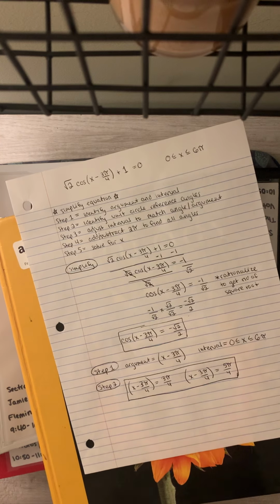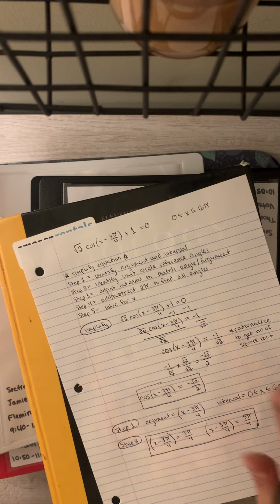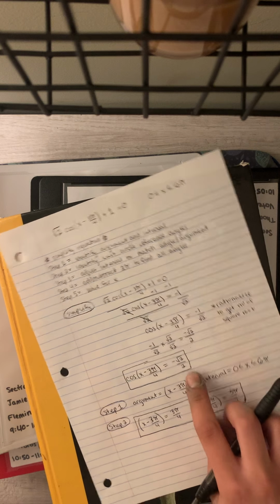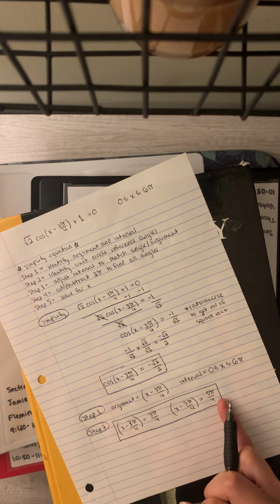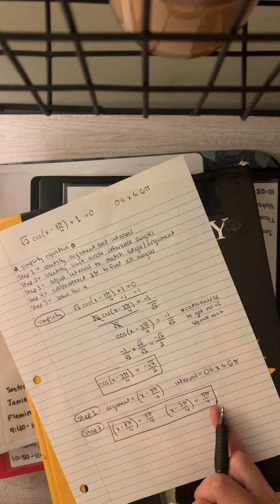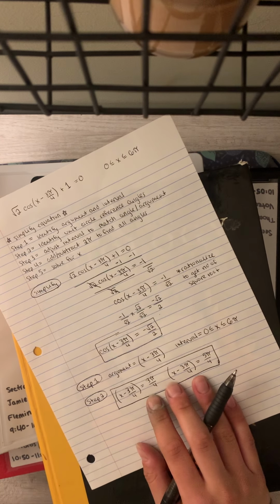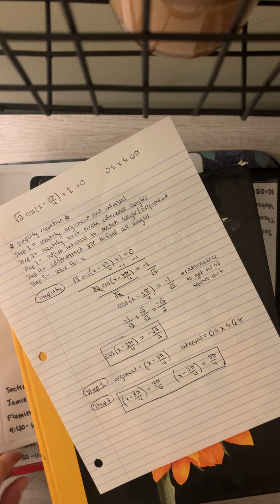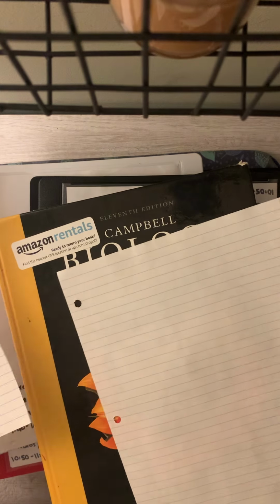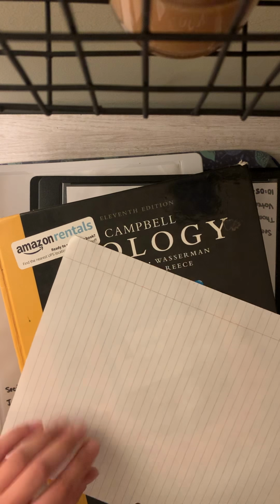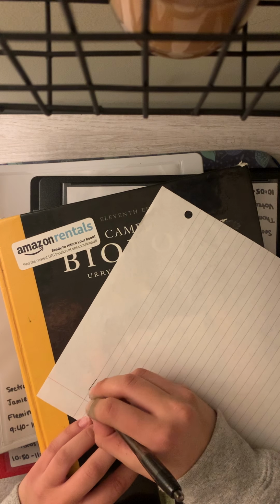We know that cosine can equal negative square root 2/2 at either 3π/4 radians or 5π/4 radians. Those are our two values that we know from our unit circle. So moving on to step 3. I'm going to change paper here. There. Moving on to step 3.